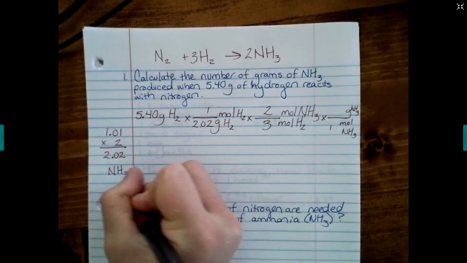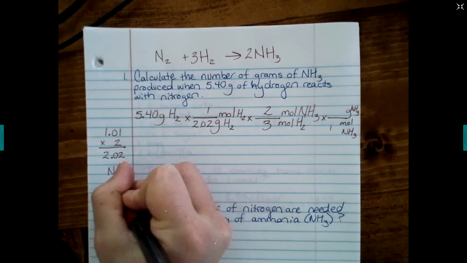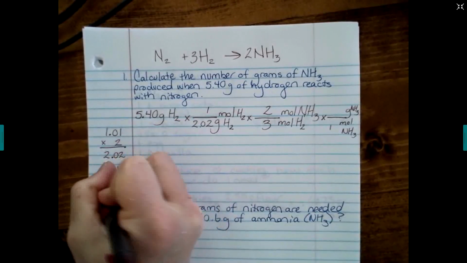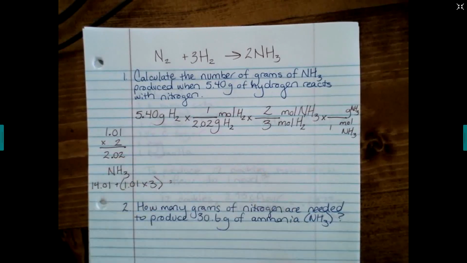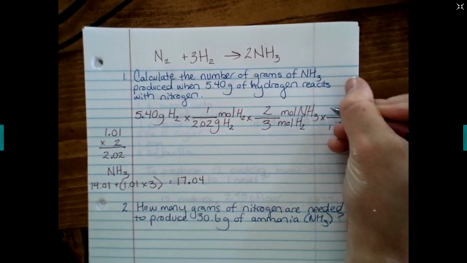So remember, hydrogen's mass is 1.01 times 3. And then we're going to add that to nitrogen's molar mass, which is 14.01. So let's see what we get. All right, we get 17.04. That's going to go here.